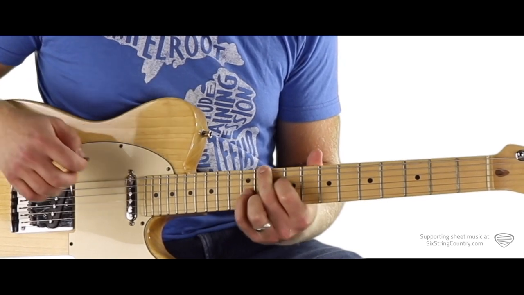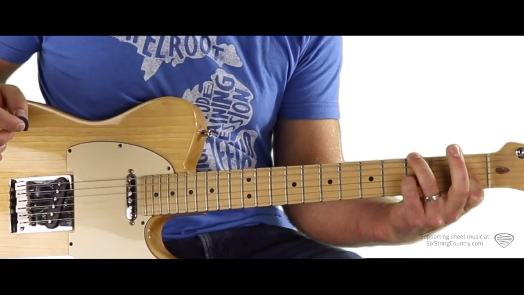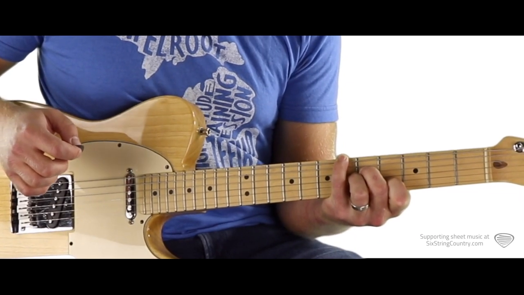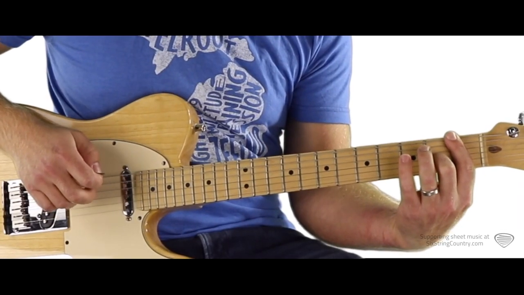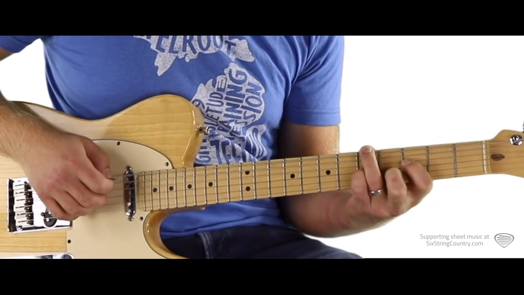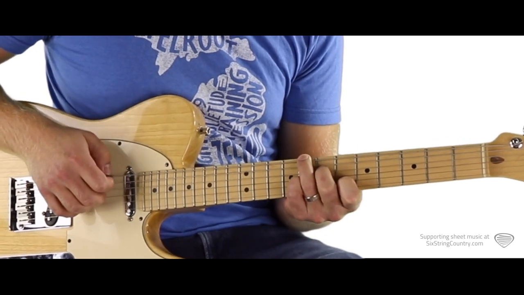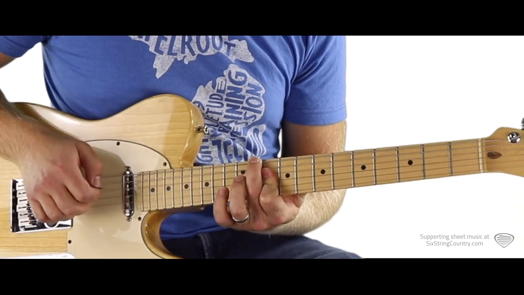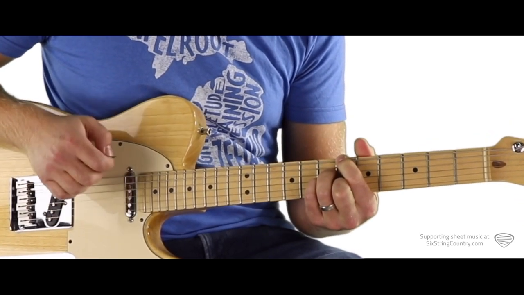First inversion, we're going to drop down for the second inversion. Third inversion. The 5 chord in the key of B flat is an F, right? So we're going to start with the dominant 7, F dominant 7, root, first inversion, second inversion, and third inversion, back to B flat.